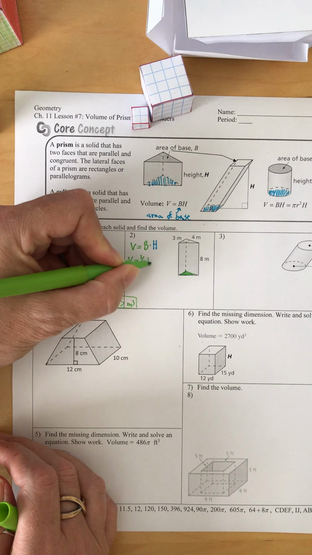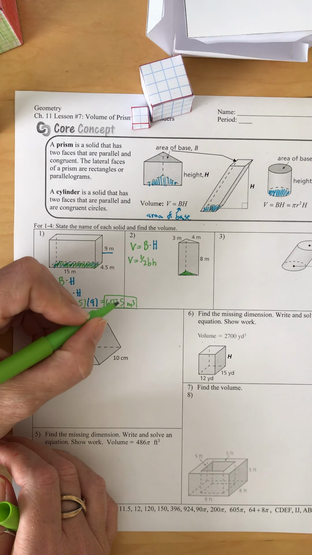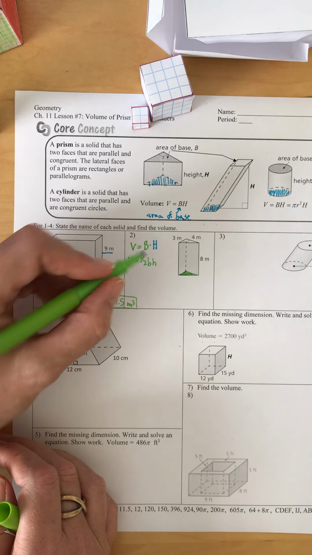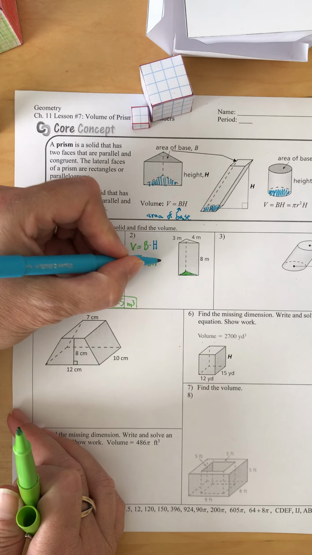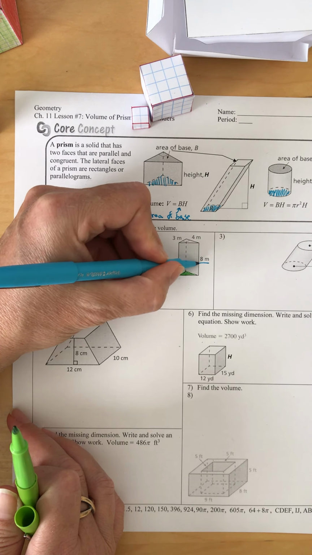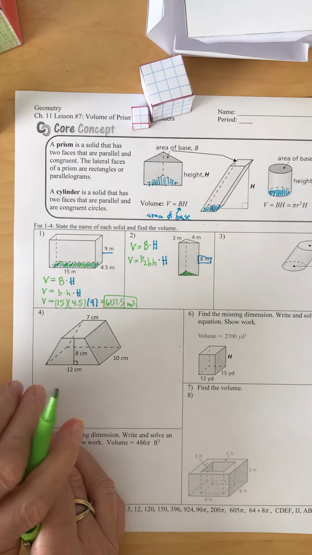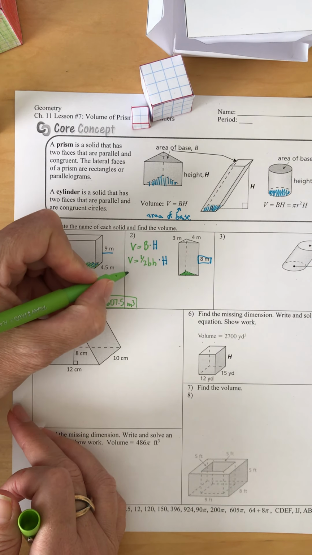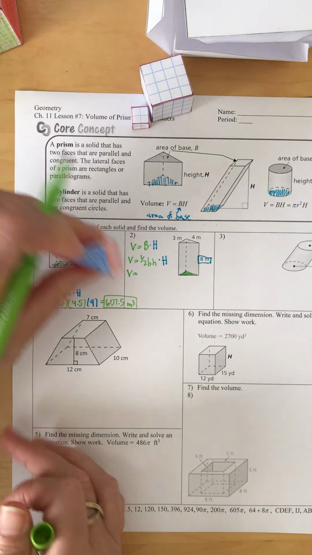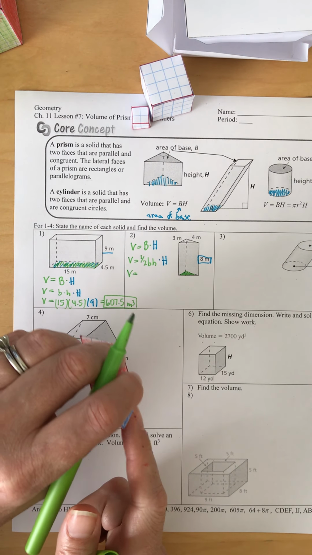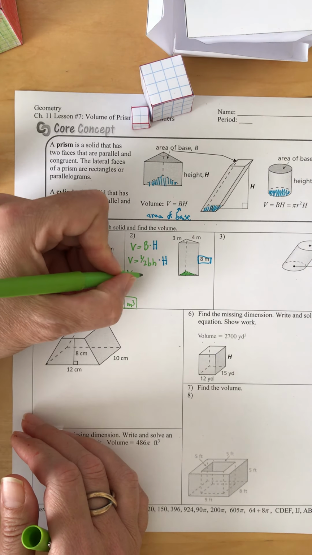All right, so the area of the base formula is for a triangle. So that's 1/2 little b little h, meaning the base and the height of the triangle, and then times the height of the prism, capital H. So that's the capital H, and these are the base and height of the triangle. And since it's a right triangle, I can use the 3 as the base and the 4 as the height.